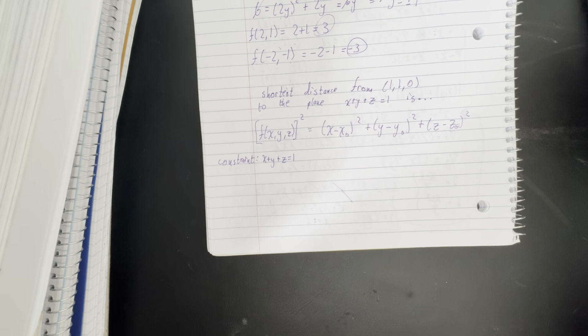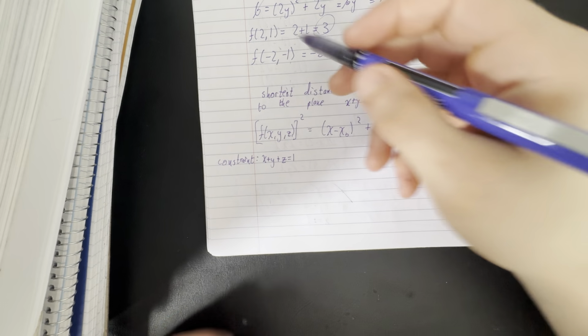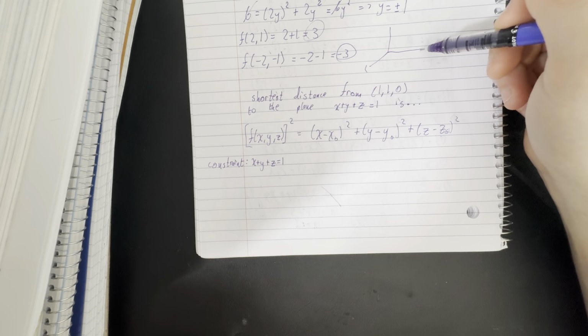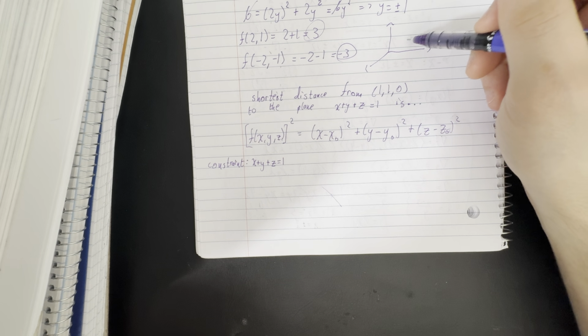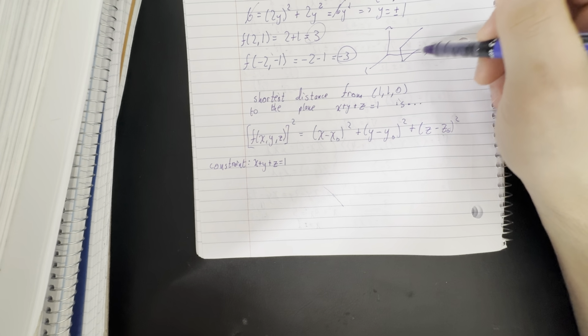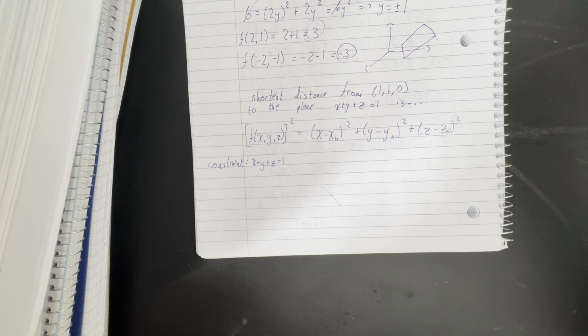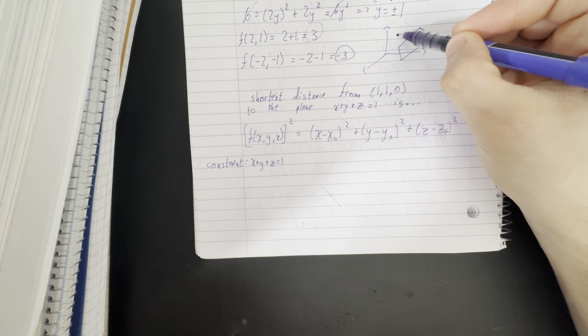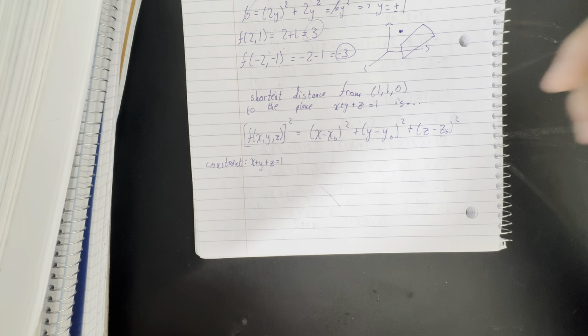Now the alternative method I was thinking of is I could draw it up here. So yeah, the alternative method is you have a plane, right? Suppose this is x plus y plus z equals 1. I know it's not, but suppose it is. And then, I don't know, this is the point we're observing, 1, 1, 0.